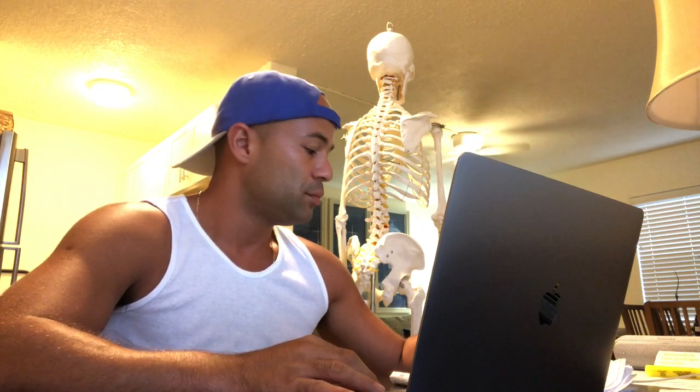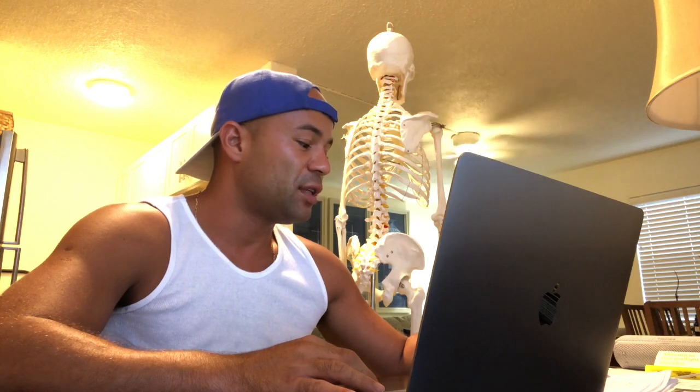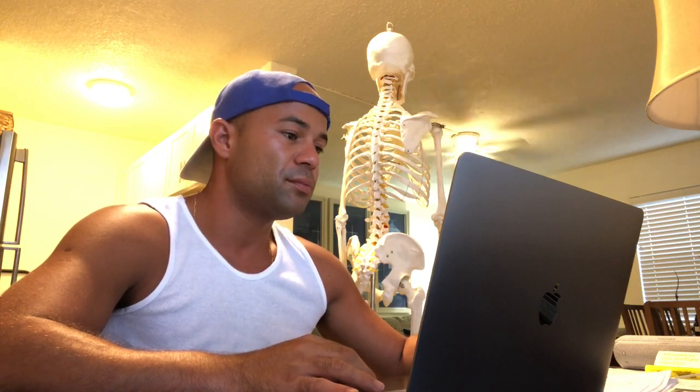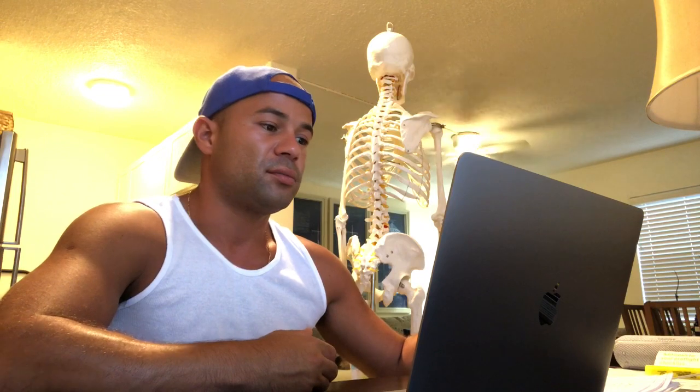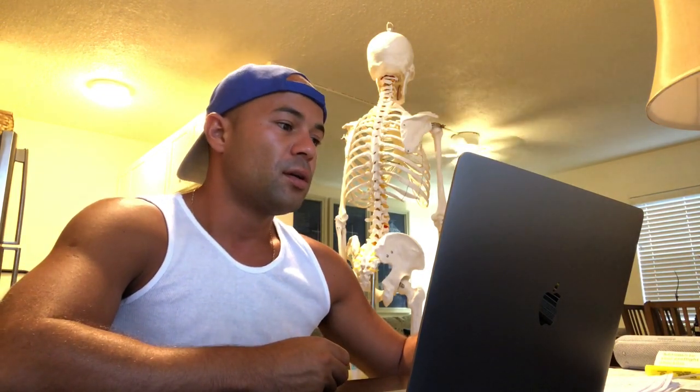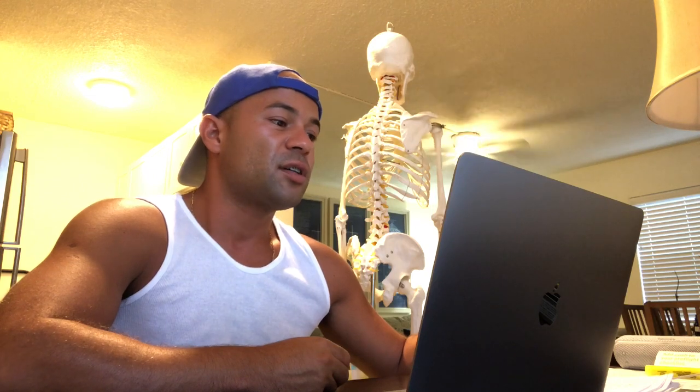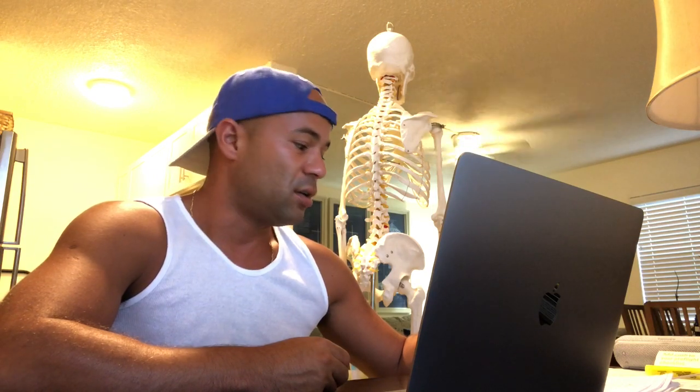Floating ribs. Ribs 11 and 12. You know we have two floating ribs on each side, so two and two, four, which do not attach to the sternum at all.